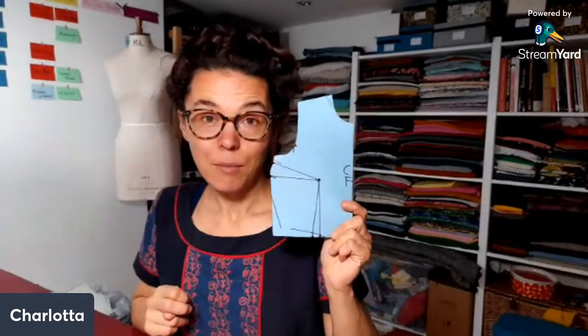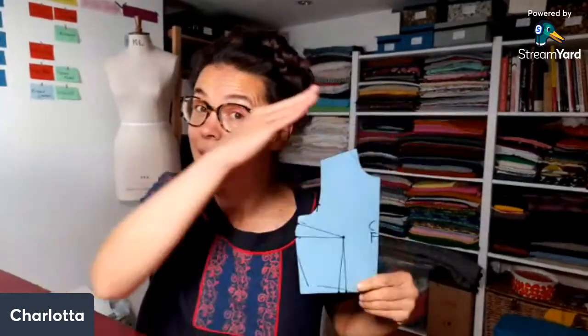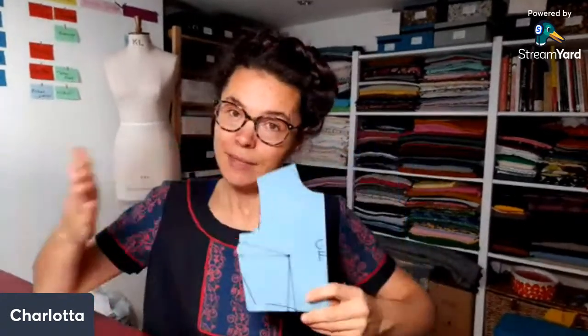I'm using my own block. If you have one, a block is fantastic. I'm working on the half scale, so this is half my body size and width.